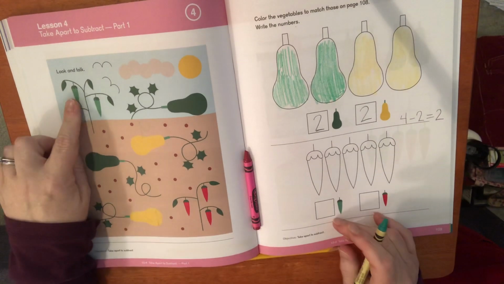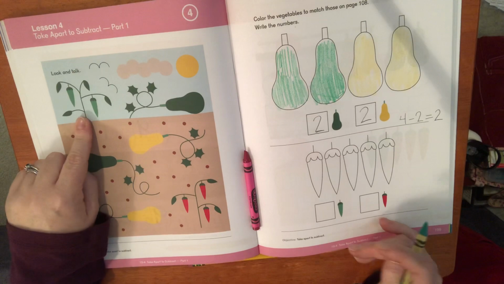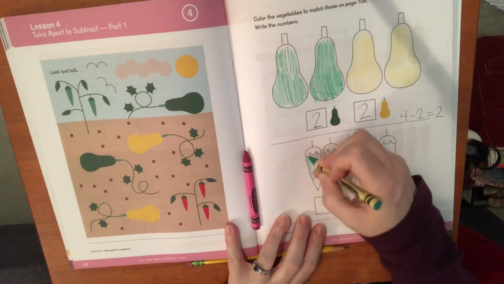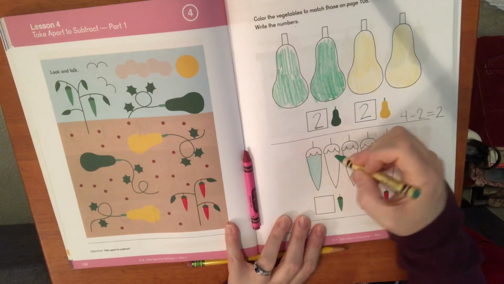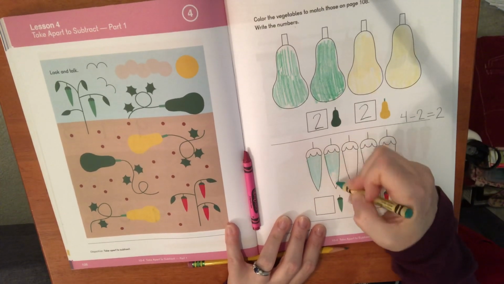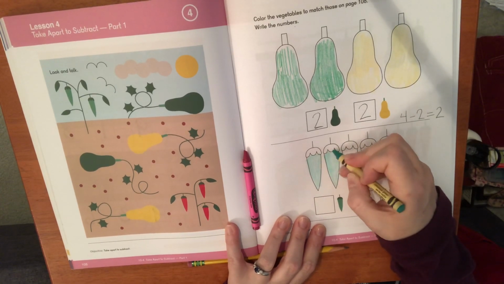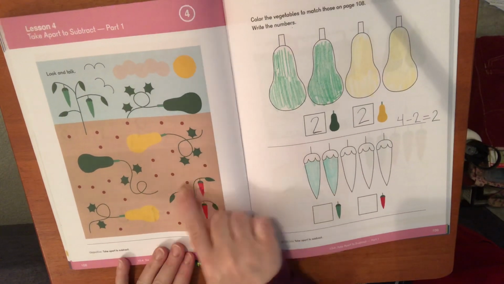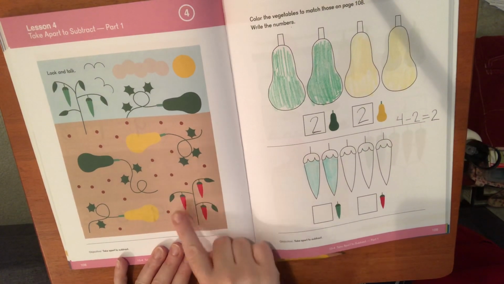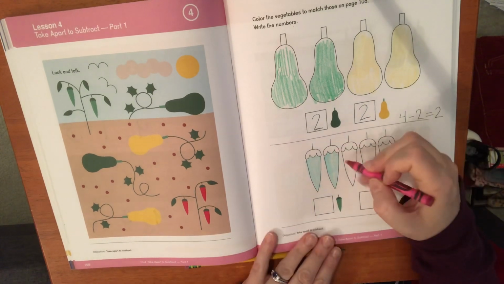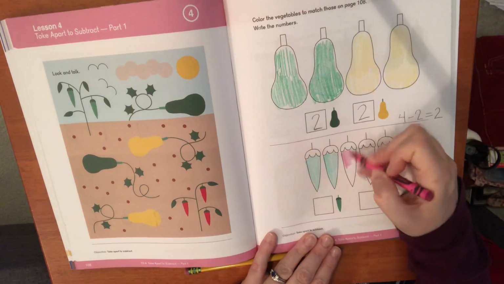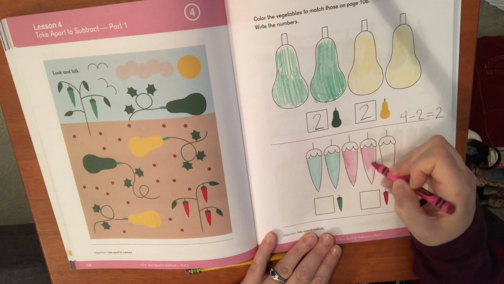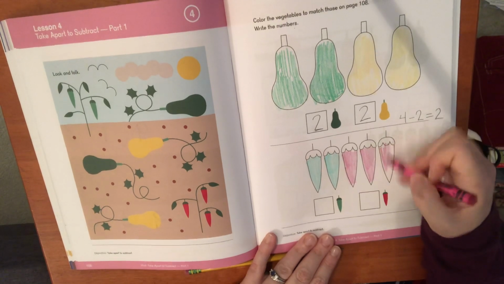So I'm going to count the green peppers. So look up here. How many green peppers are there? 1, 2. So I'm going to color 2 peppers green. And then I'm going to look for the red peppers in my picture. How many red peppers are there? 1, 2, 3. So I'm going to color my other peppers red.